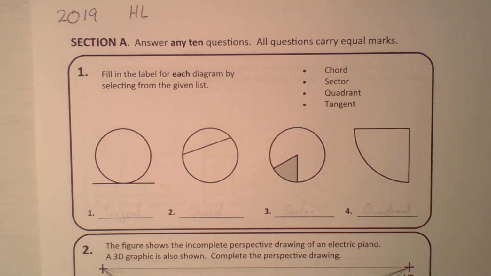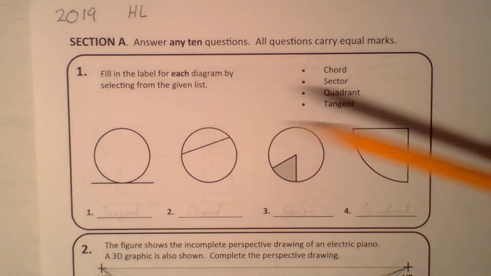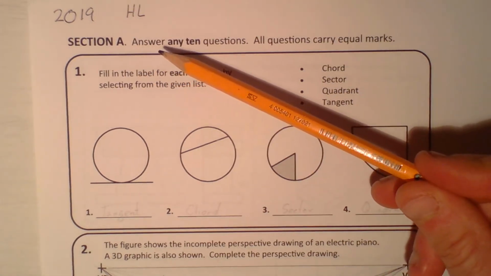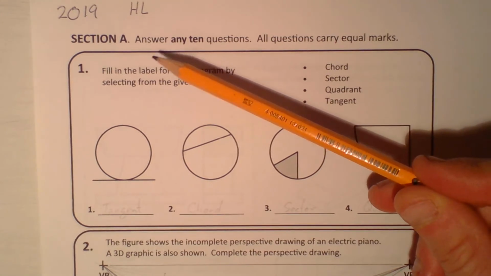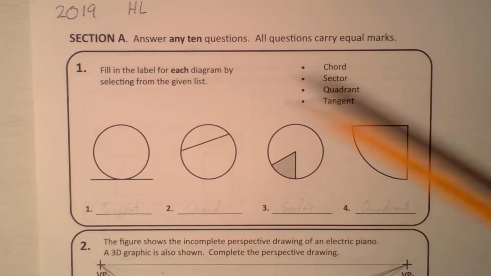2019 Higher Level Technical Graphics Junior Cert exam paper. In this section we have a total of 15 questions and you have to answer any 10 questions.